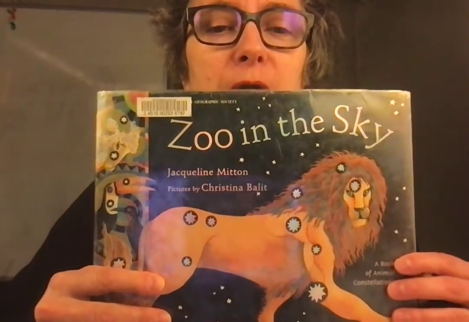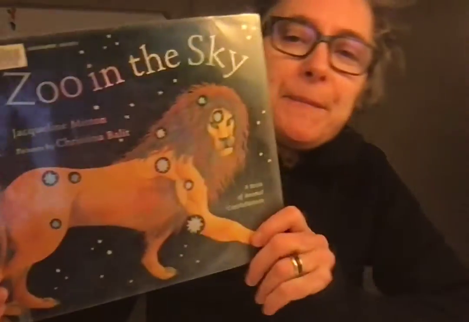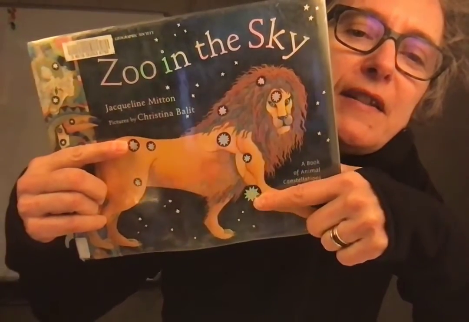So in bringing constellations to young kids, there are some beautiful picture books that show some of the constellations that different cultures have come up with in the past. But they can be a little complicated. For example, if you look at this lion, I don't know, if I saw those stars in the sky, could I necessarily say it was a lion? Not so sure. The fun part, though, is that you get to use your imagination.